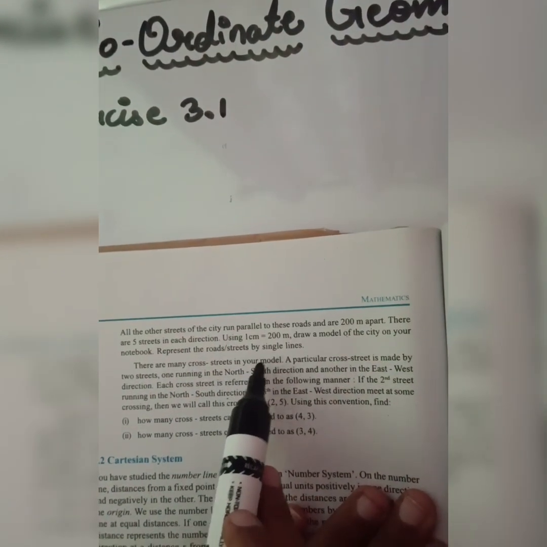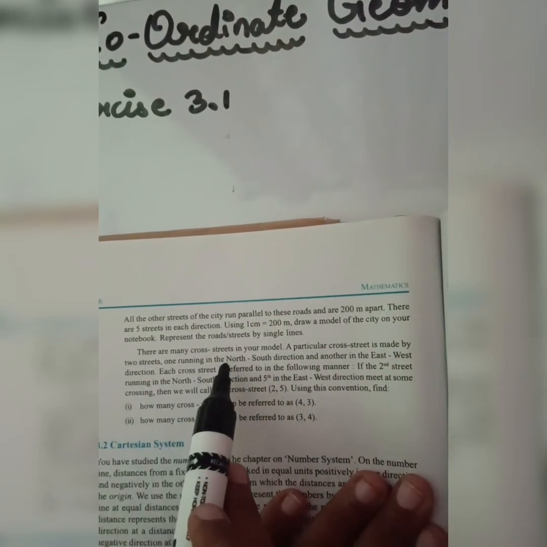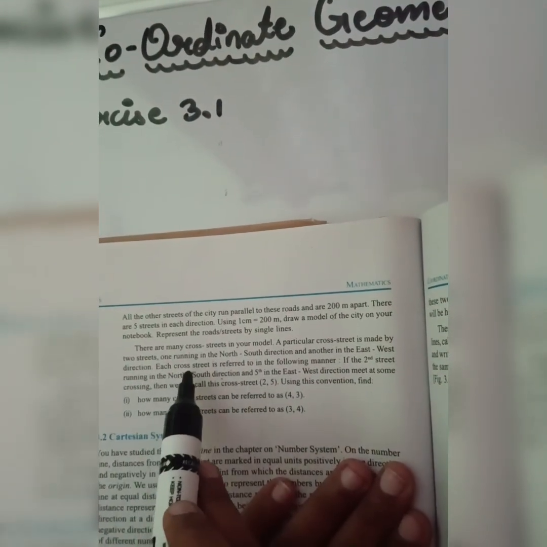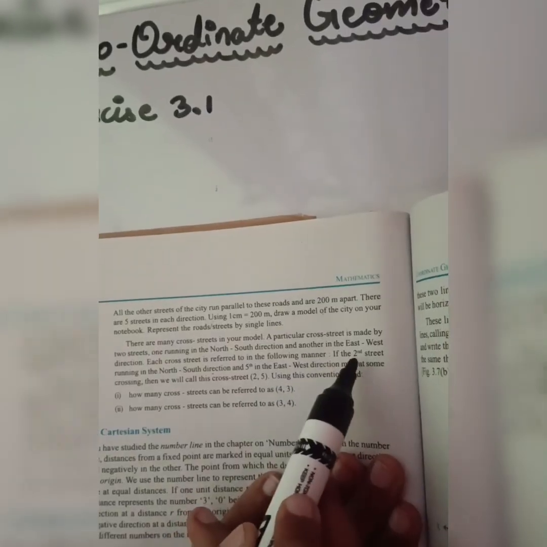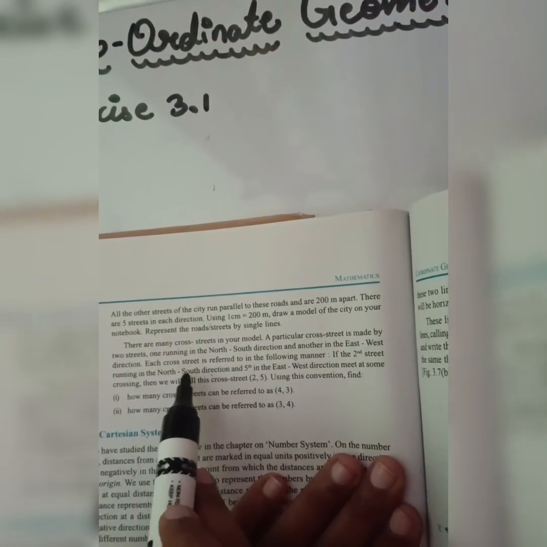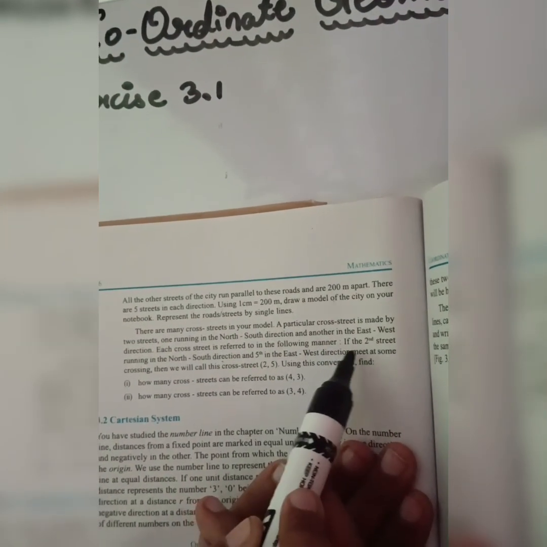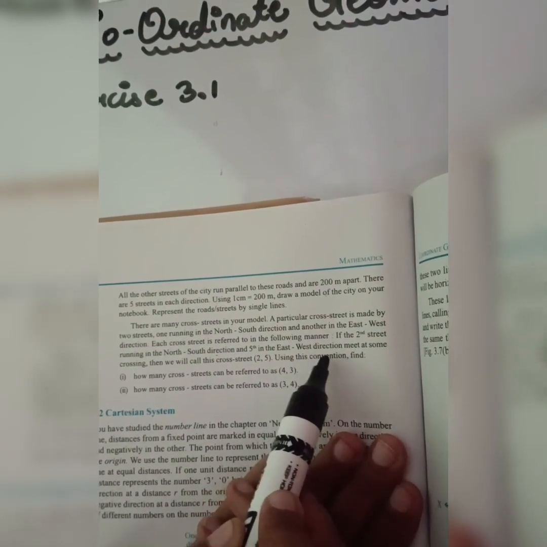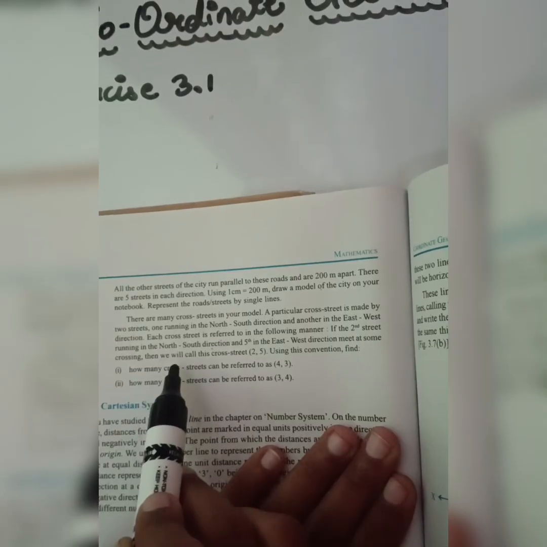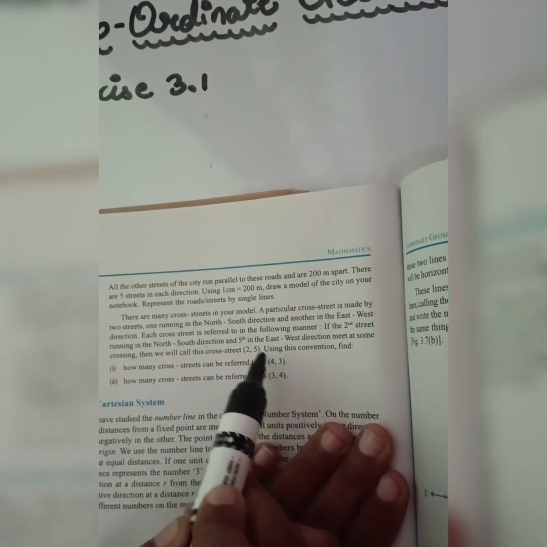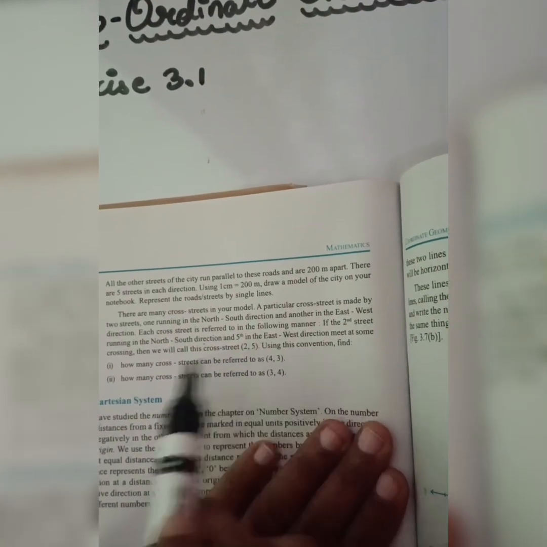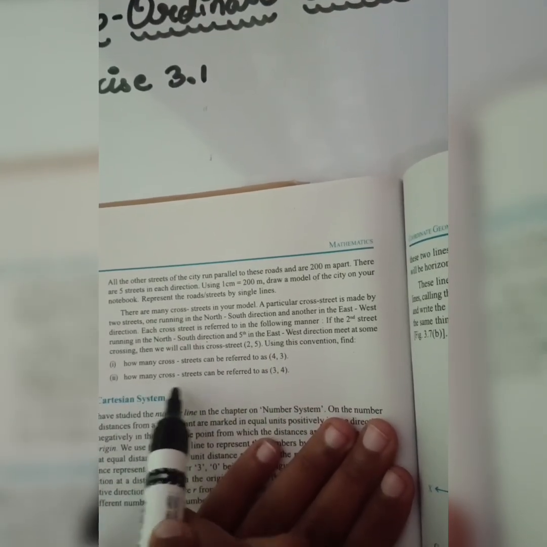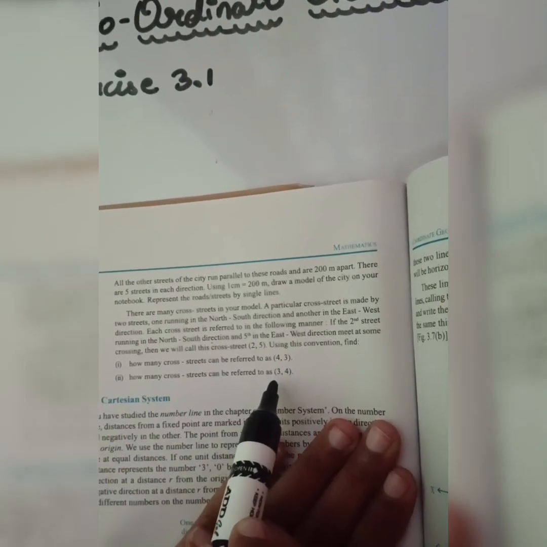Represent the roads and streets by single lines. There are many cross streets in your model. A particular cross street is made by two streets, one running in the north-south direction and another in the east-west direction. Each cross street is referred to in the following manner. If the second street running in the north-south direction and the fifth in the east-west direction meet at some crossing, then we will call this cross street 2, 5. Using this convention, find how many cross streets can be referred to as 4, 3. How many cross streets can be referred to as 3, 4.